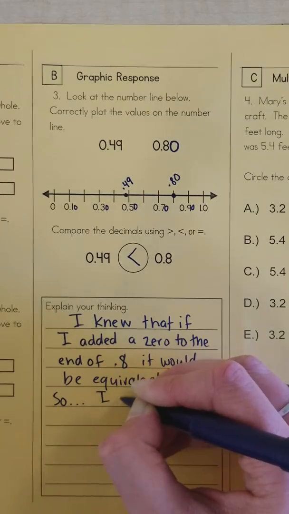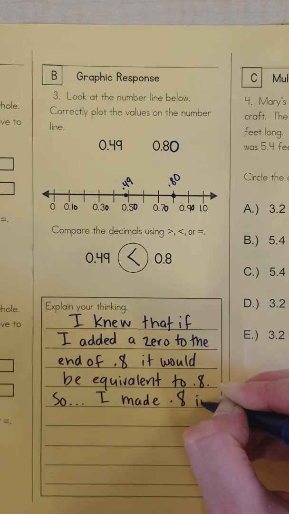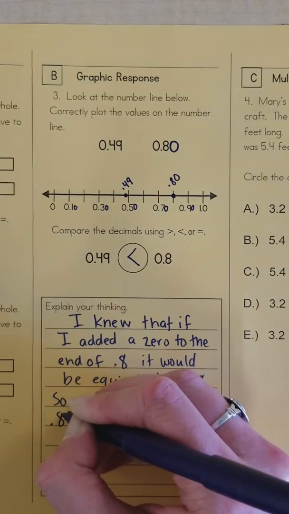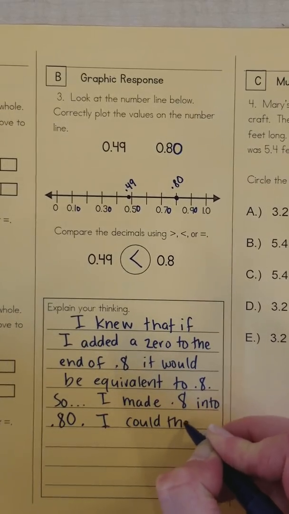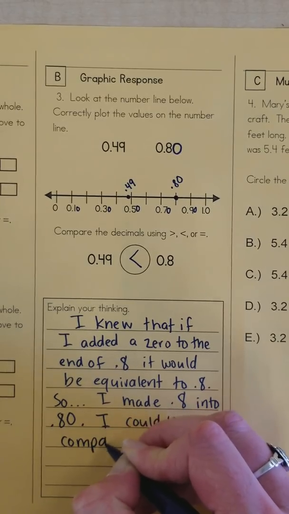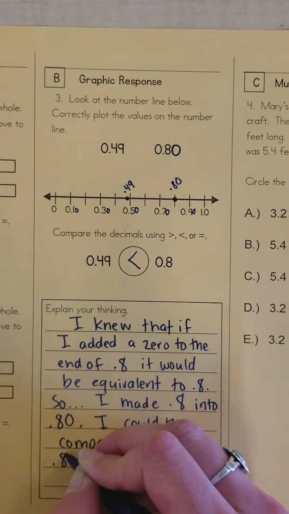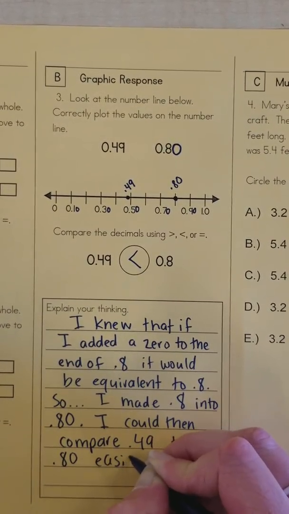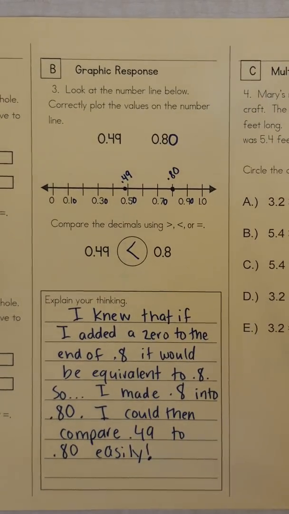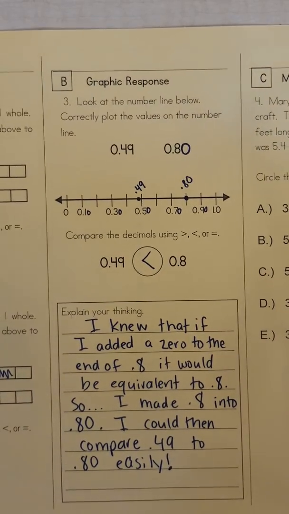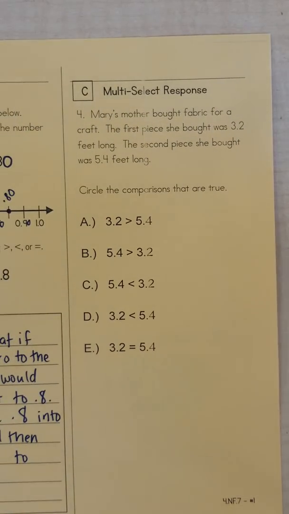So I made 8/10 into 80 hundredths. I could then compare 49 hundredths to 80 hundredths easily. Exclamation mark. Okay, we're through it. Hopefully there's not too many more explain your thinkings. Multi-select. Here we go.